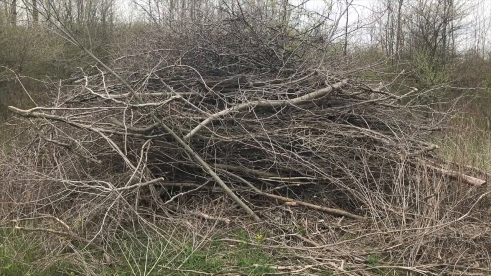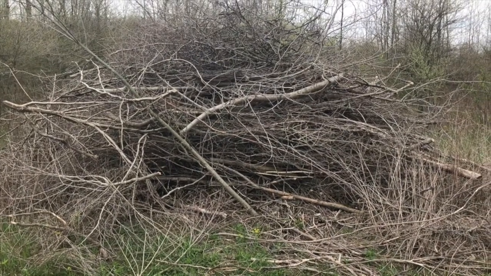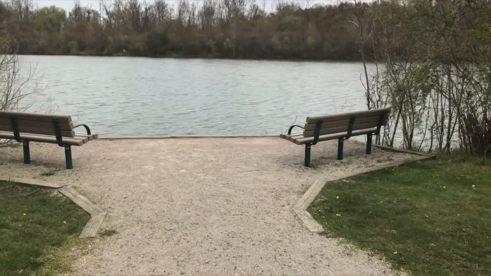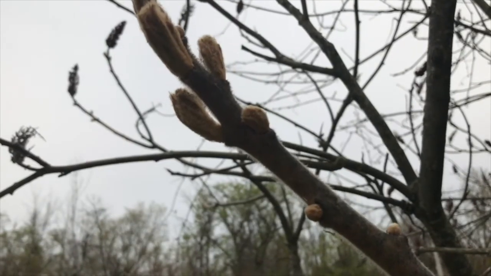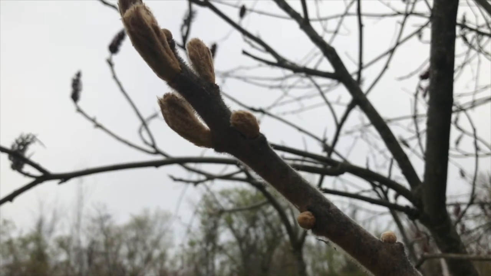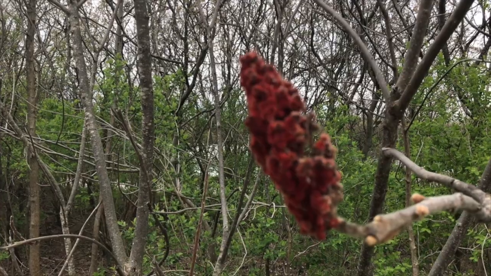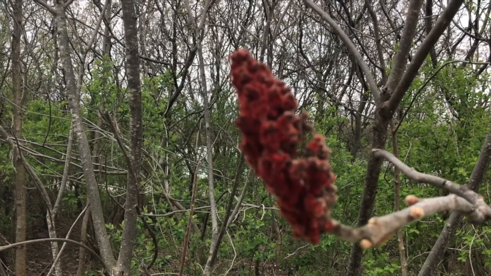We're here at Hawthorne Pond to see what's going on. What could you do with a big stack of twigs like this? The bark on the staghorn sumac is very fuzzy. Sumacs also have this bright red fruit.